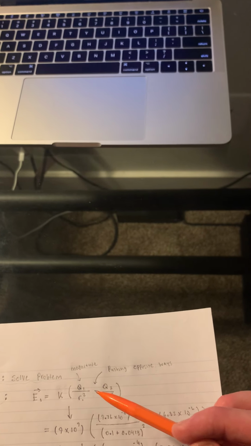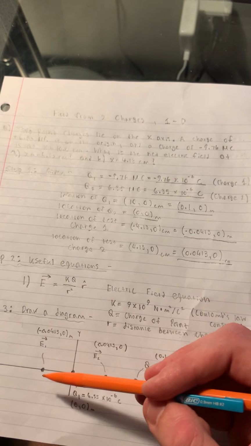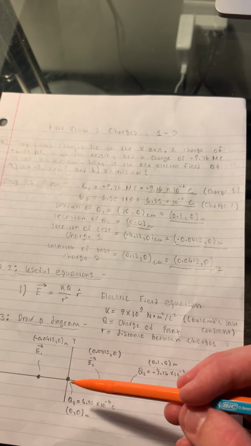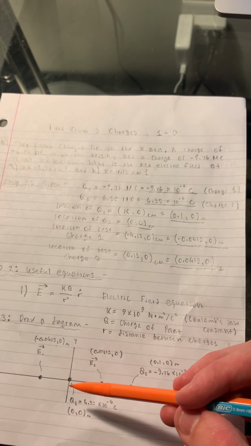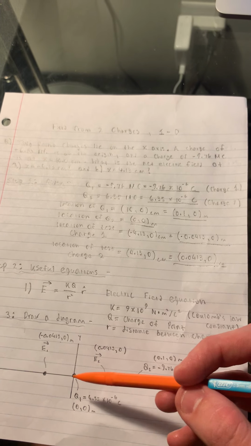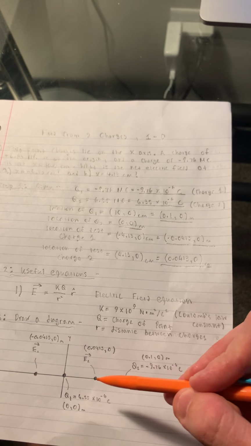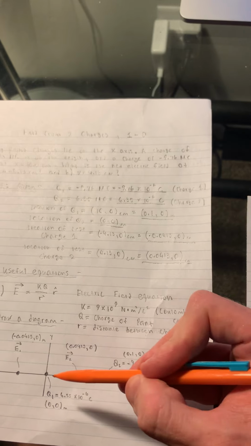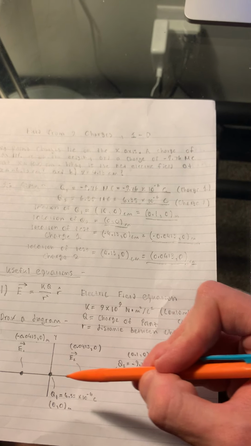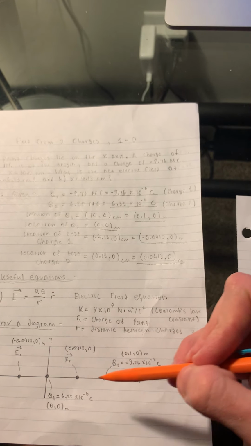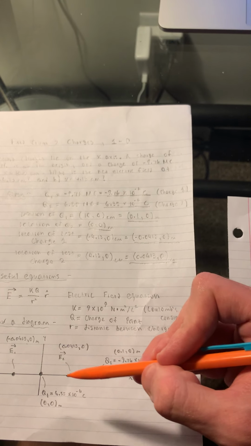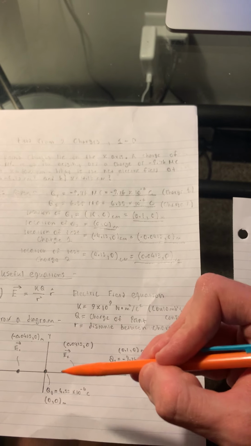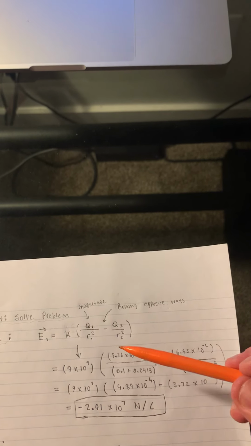And it is a minus because if you look back at the graph, since one charge is positive and the other negative, they'll both be attractive to each other. So if this force is going that way and this force is going this way, this force should be in the positive direction and this force would be in the negative direction. So we are subtracting because of that.